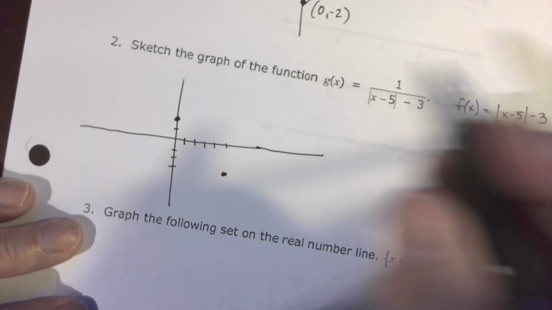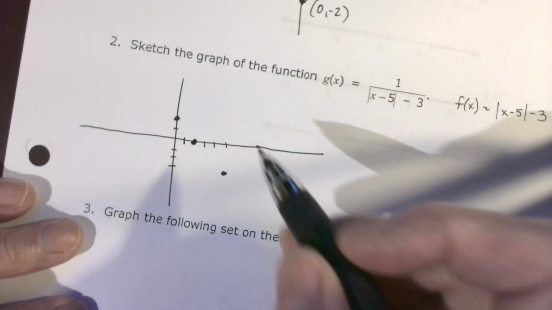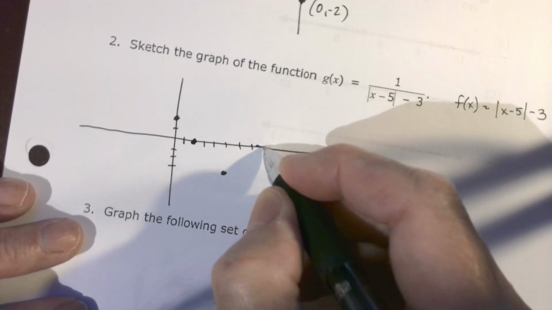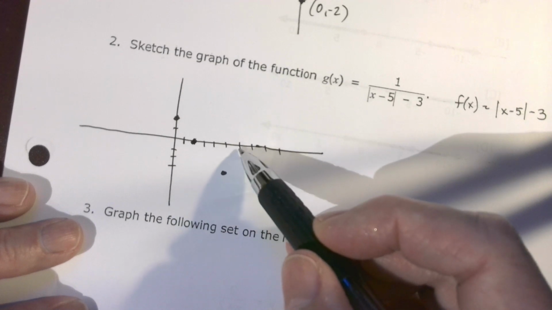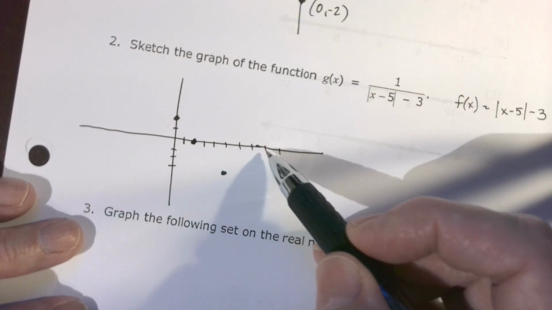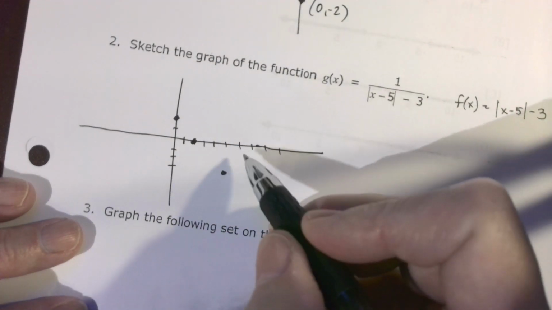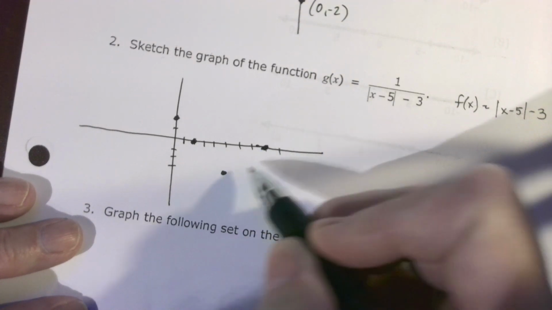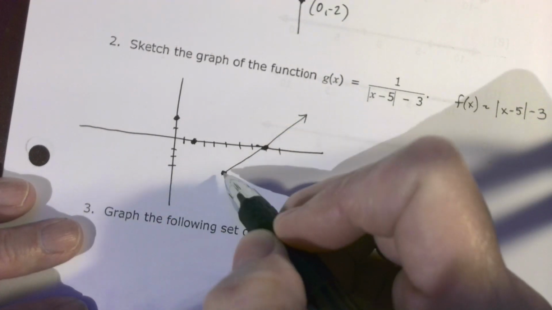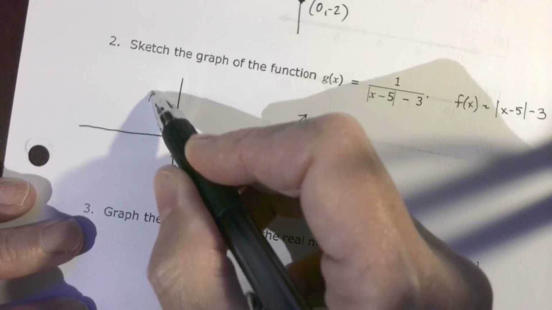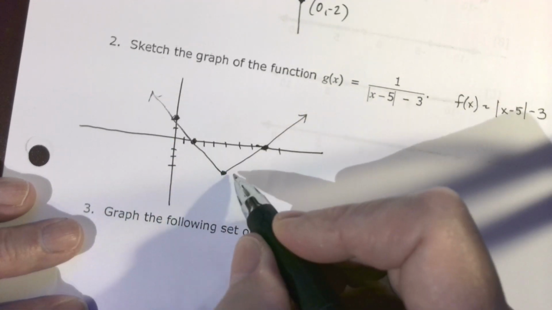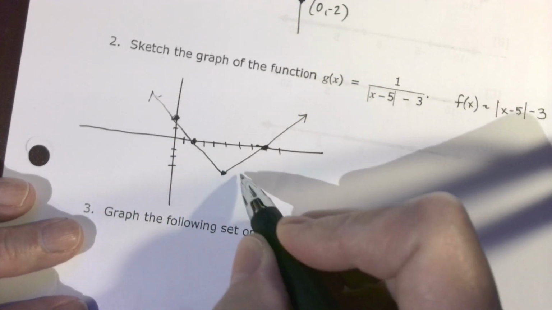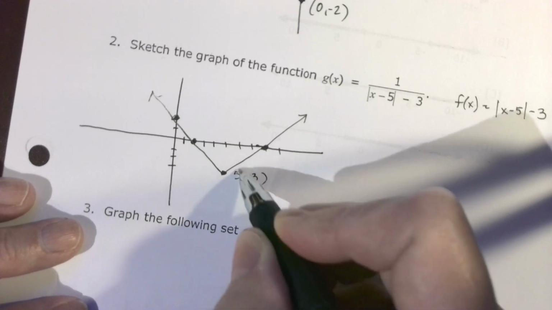So when x is 2, it crosses, and that means since this is a symmetrical function, it should be 1, 2, 3 right there, so 8. That makes sense. 1, 2, 3 right there. Okay? So this one's going to look like this. And you should really label all these points, but this point right here in particular is 5, negative 3.